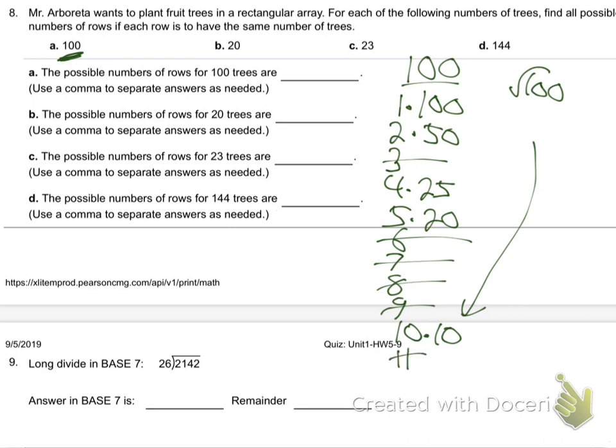If I did 11, it wouldn't work. 12, go all the way to, I think 20 would be the next one. It'd be 20 times 5, which we've already got right here. So anything after the square root just repeats. So that's kind of like why we don't need to look any further than the square root for primes. It's the same thing here. We don't need to look any further than the square root to find all the numbers that are possible factors or divisors.